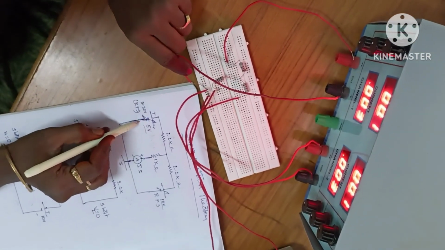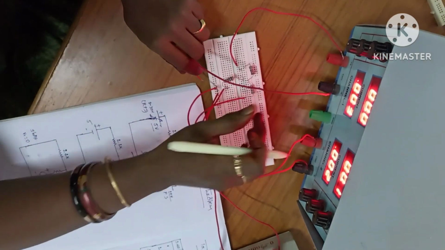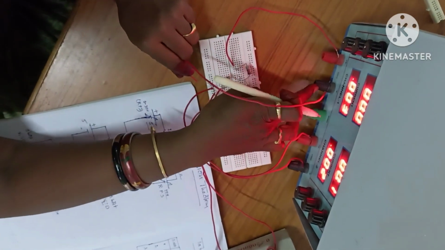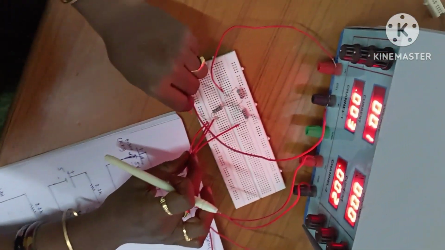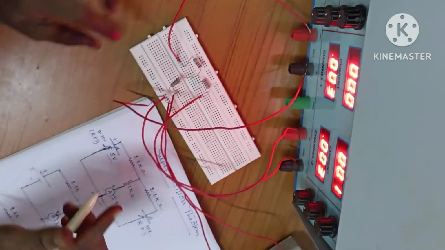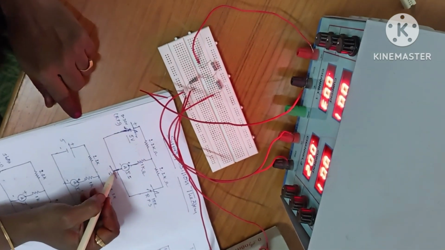After that, this negative connection, where has it gone? It went to the ground connection. So from this black knob we have taken the connection to ground. So this connection is also over.